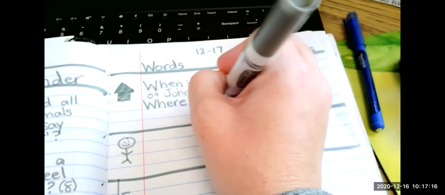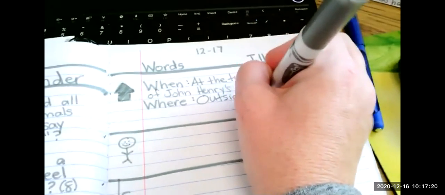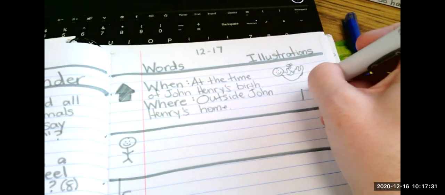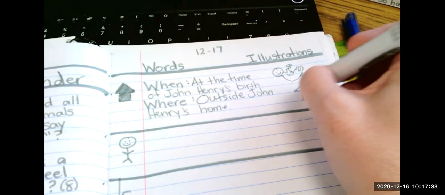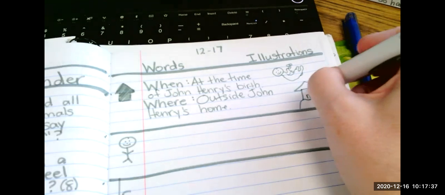So the setting in the first 2 pages are just outside of John Henry's home. And then you can draw a little picture of his house. And he's on a hill.